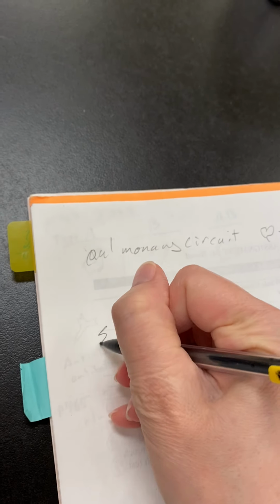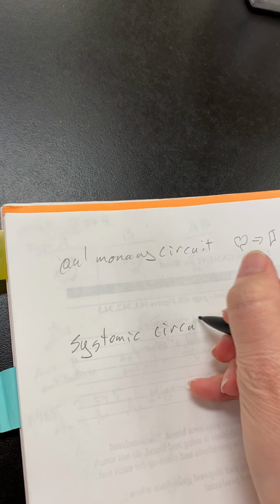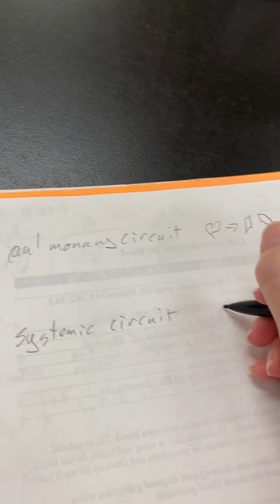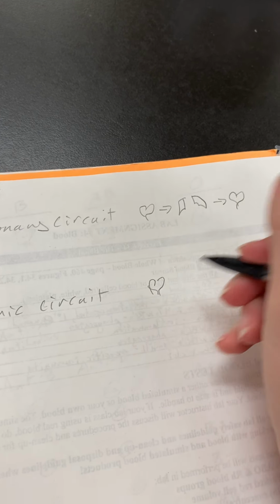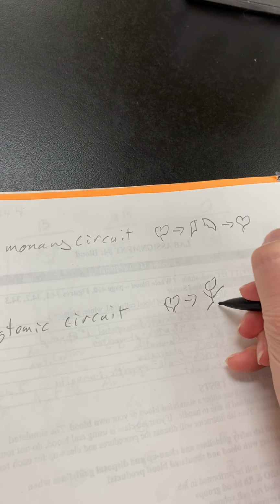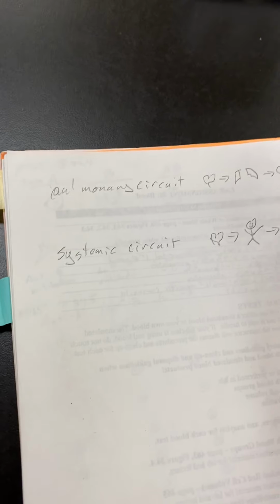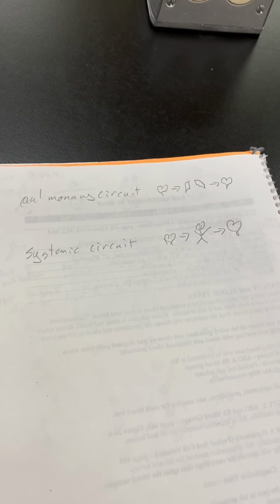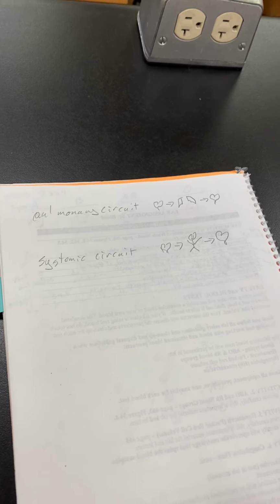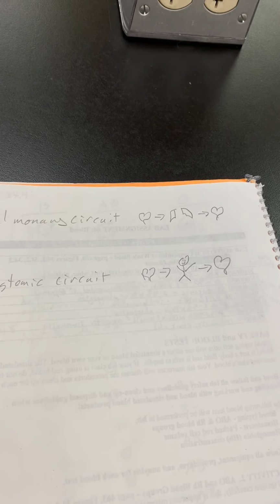The systemic circuit is blood travels from the heart, okay, I can't look at the camera and draw, to the body, smiley face, and back to the heart. It's a heart, take my word for it. Okay, so the pulmonary circuit and the systemic circuit. The pulmonary circuit from the heart to the lungs to the heart, and the systemic circuit from the heart to the body to the heart.